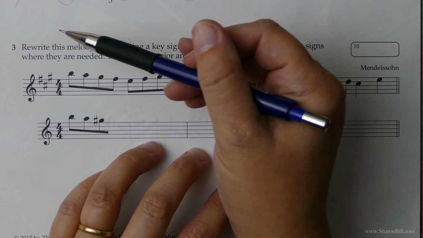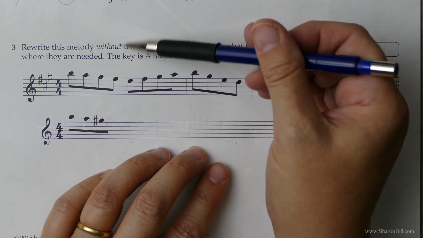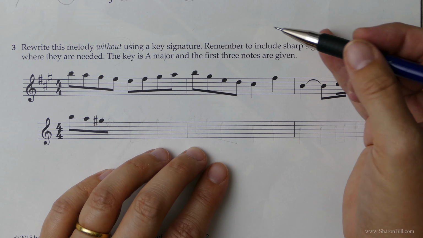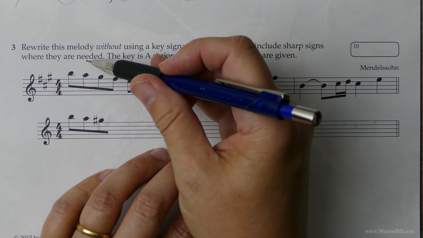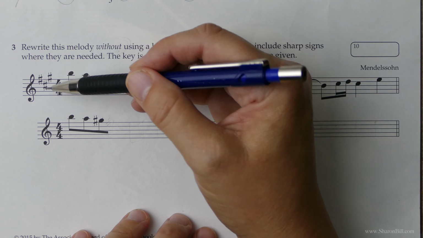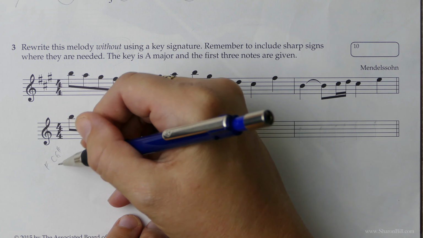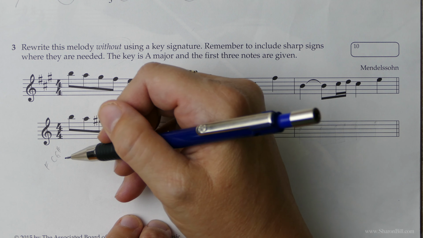And so now we'll move on to this next question where we're asked to rewrite this melody but without using a key signature. They've helpfully reminded us to include sharp signs where needed. The key is A major, and we can see we've got a key signature here of F sharps, C sharps and G sharps. So they're the accidentals that we're going to have to bear in mind.